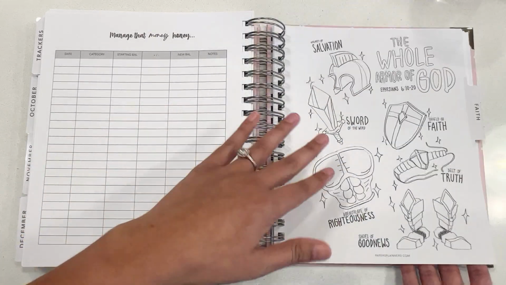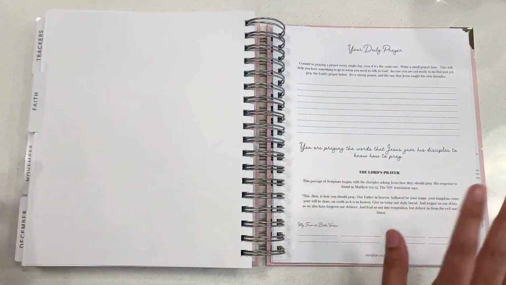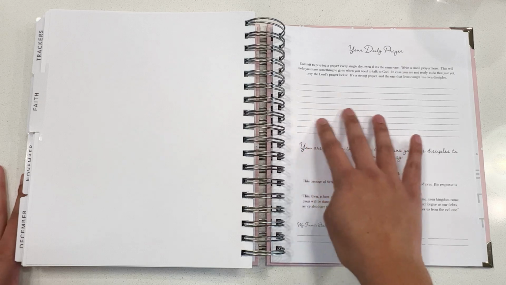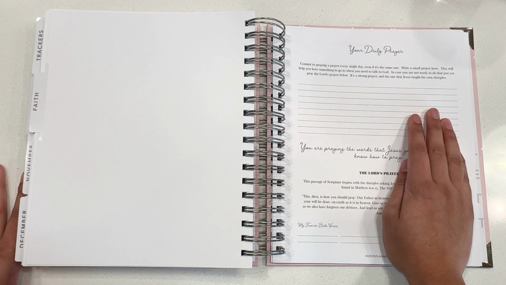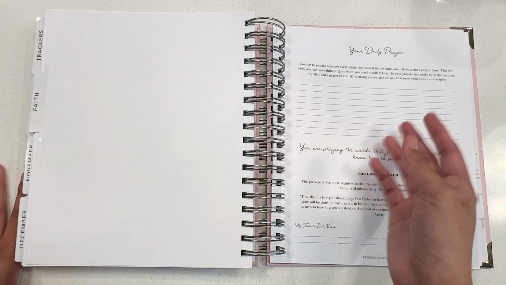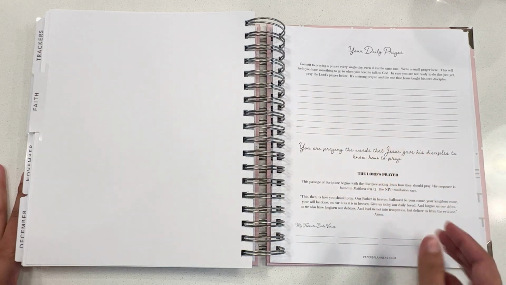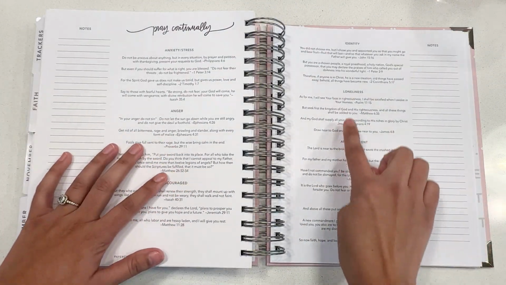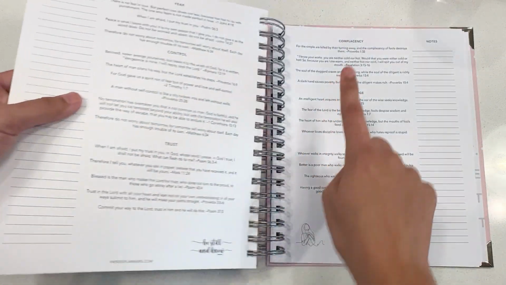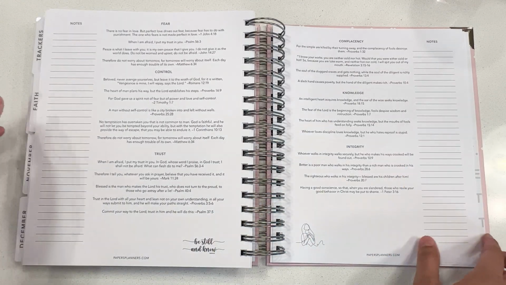Our faith section, you can color this or not. Our faith section has your daily prayer, where you write the prayer you're going to pray every day, and have something to reflect on if you feel like you're going blank or you just need something. And then you have your favorite scriptures, tons of selected scriptures on lots of different topics, and note sections.